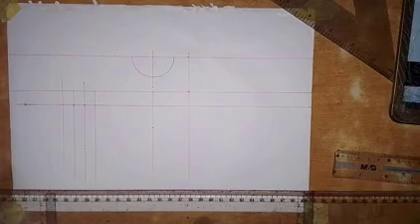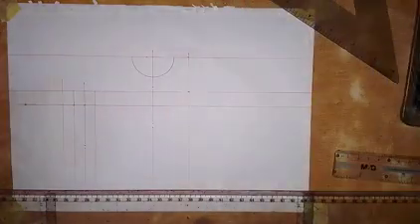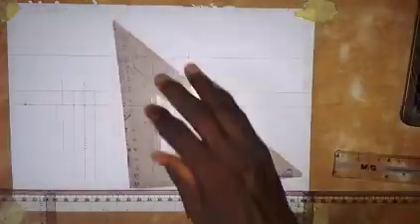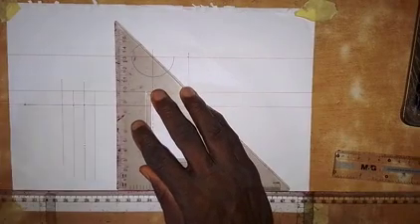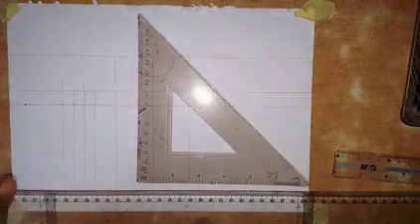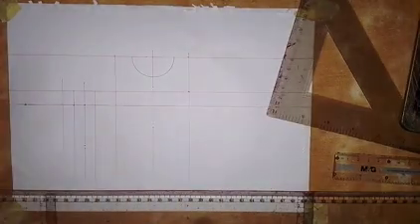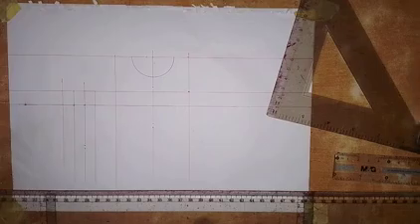From this point here where we have that 70, we have to draw a vertical line. So we draw a vertical line here. So that's it. Then we're almost done with the front elevation.